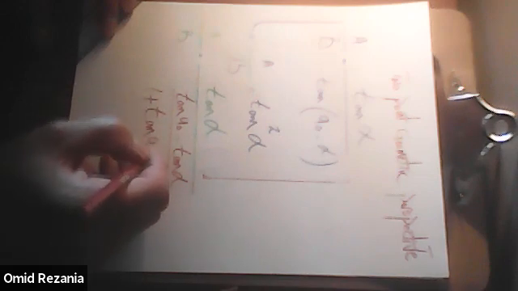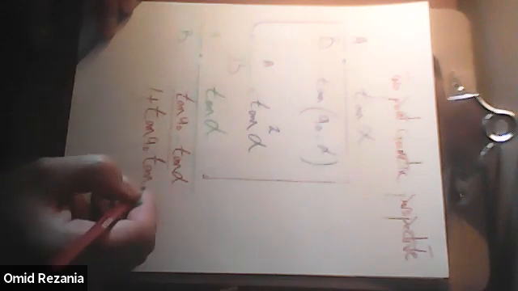Essentially it becomes tangent 90 minus tangent alpha, divided by, because this is minus, 1 plus tangent 90 times tangent alpha.